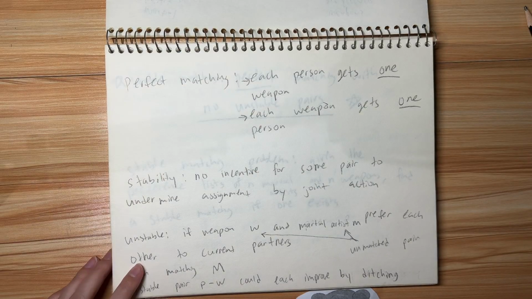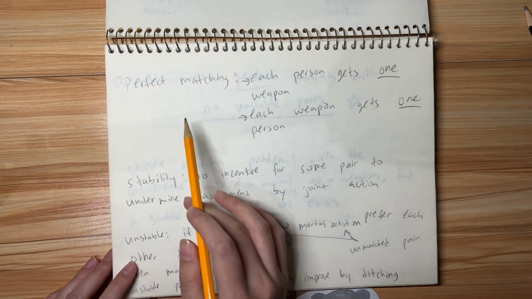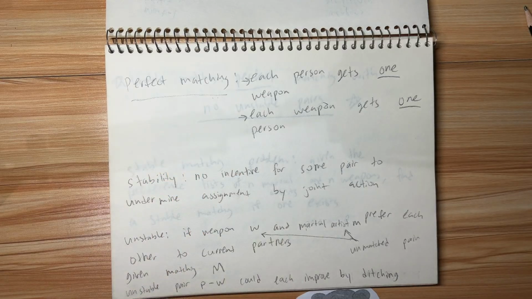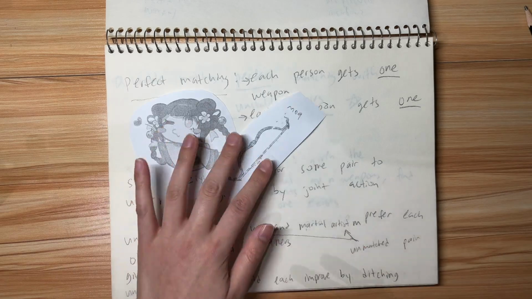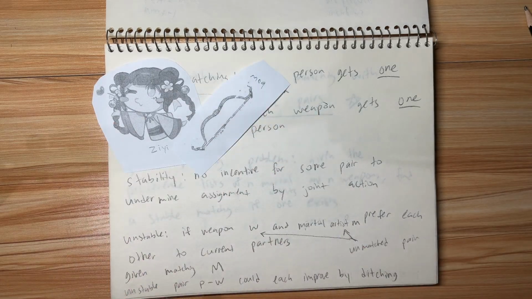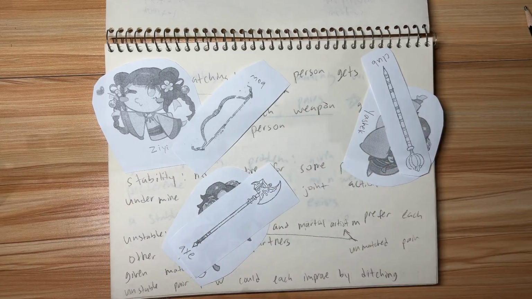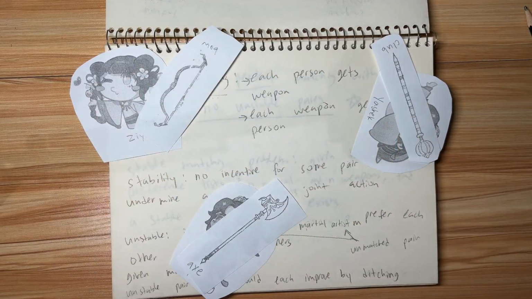Alright, let's talk some definitions. A perfect matching, in this case, just means each person gets one weapon and each weapon gets one person. In other words, it just means a one-to-one relation. It doesn't really matter who is paired with who, so long as each person and each weapon has an exact pair like so.